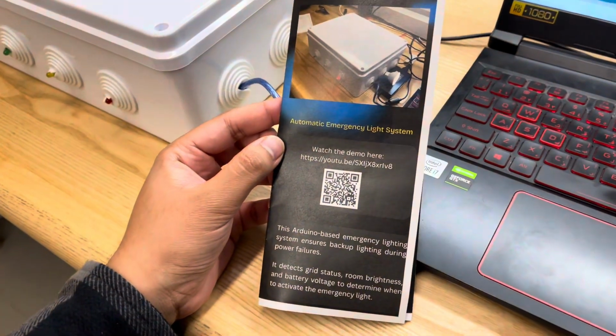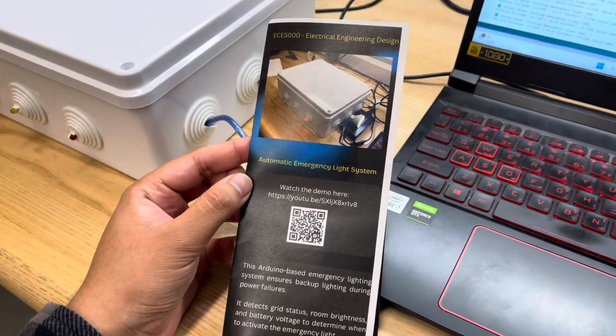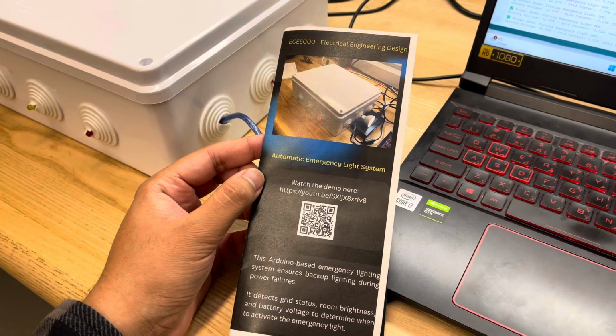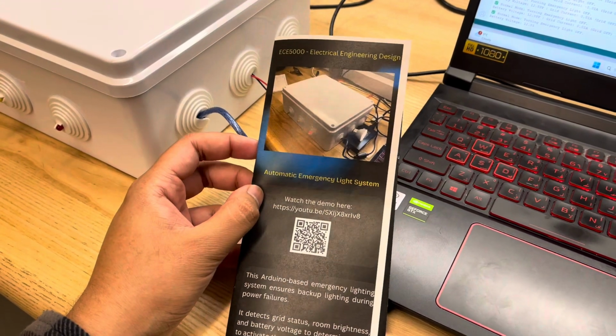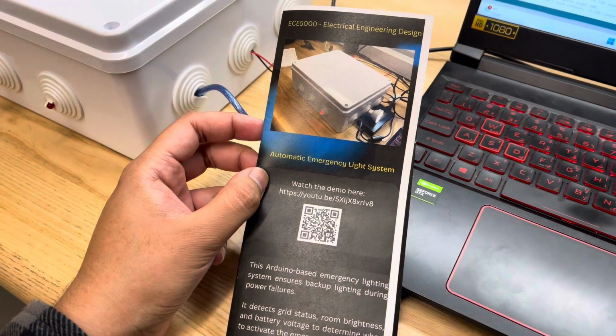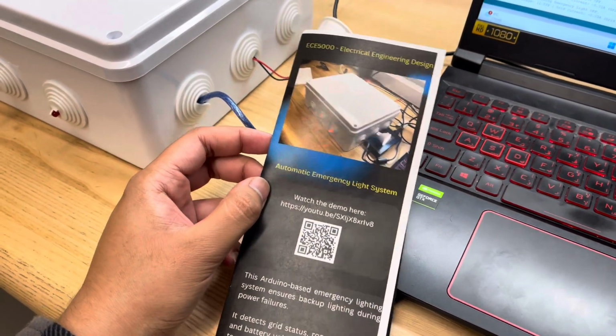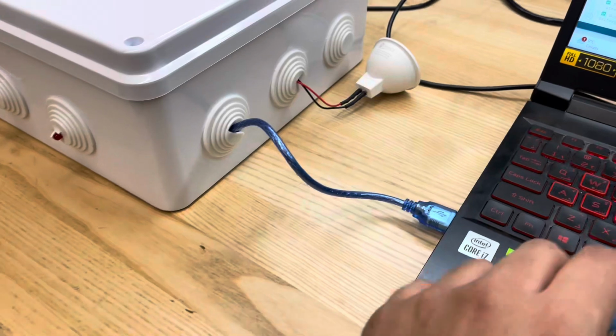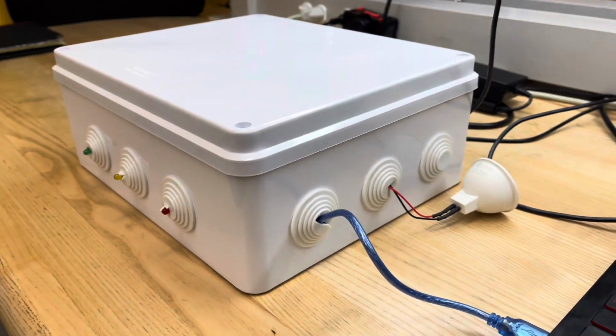I am doing the design of an Arduino-based emergency light system which measures the battery voltage, the grid status, and the room light intensity, as well as having a test input for it. So as you can see, this is how the final product looks.